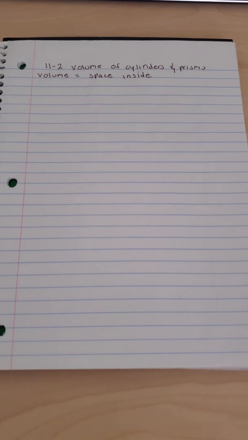Start off with section 11.2, volumes of cylinders and prisms. So just a reminder that volume is the space inside a 3D object, so kind of like area, but a little bit different. So let's go ahead and start with a rectangular prism.